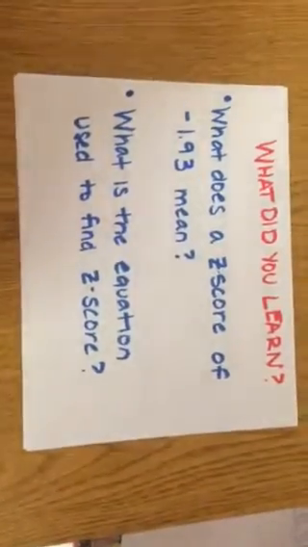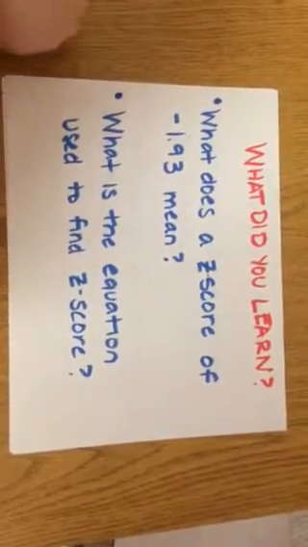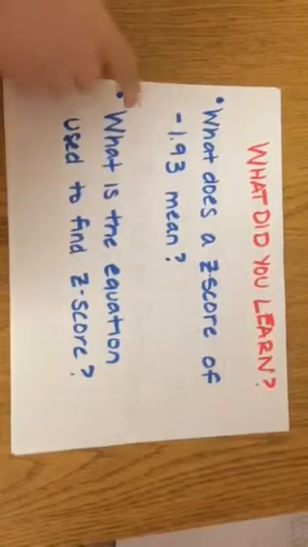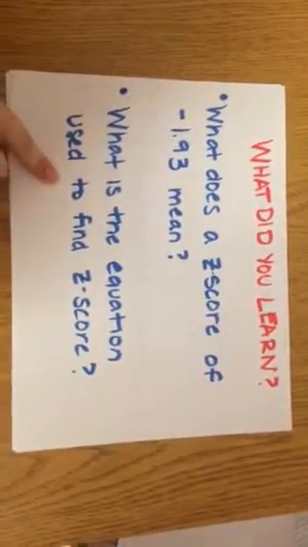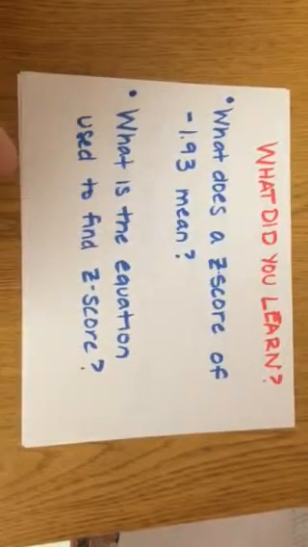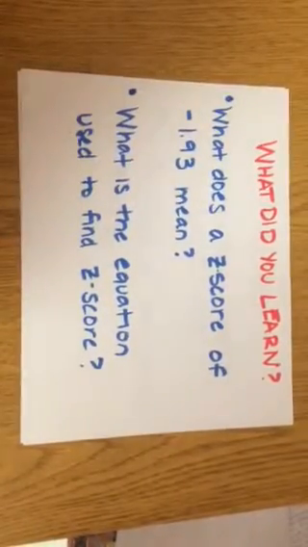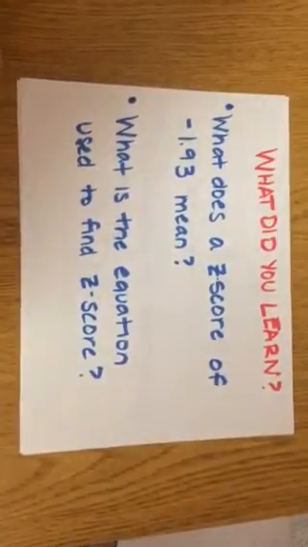What did you learn? What does a z-score of negative 1.93 mean? It means that the z-score is 1.93 standard deviations below the mean. What is the equation used to find z-score? It's z equals the original observation x minus the mean mu over the standard deviation sigma.